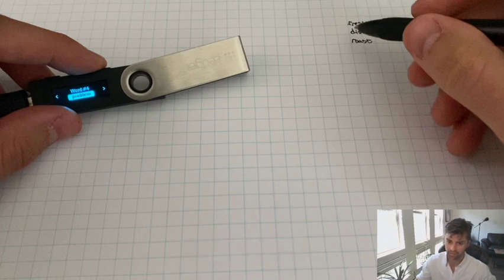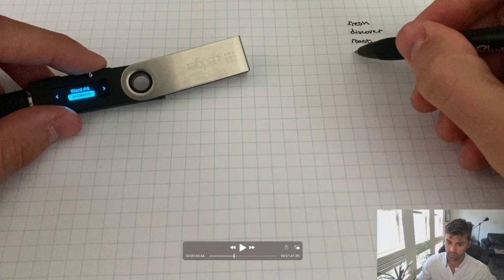But in terms of the user input for this hardware wallet, there's two buttons here at the top. One goes left, one goes right, and then pressing both at the same time is a confirm or an enter input.